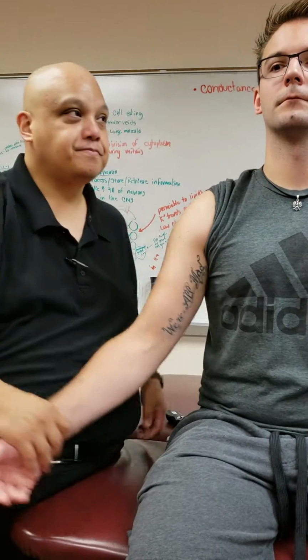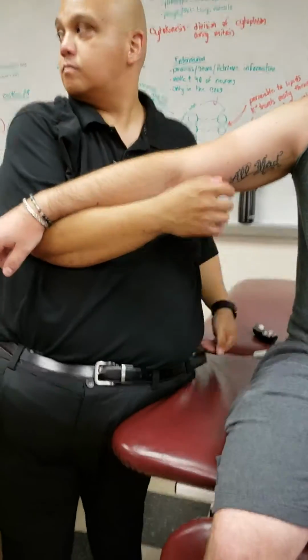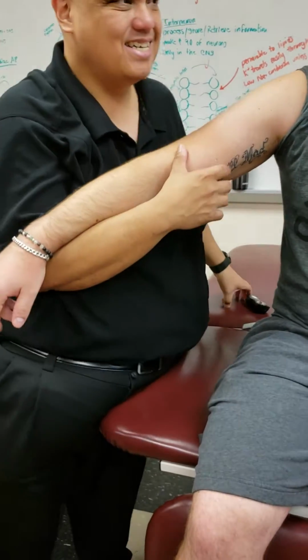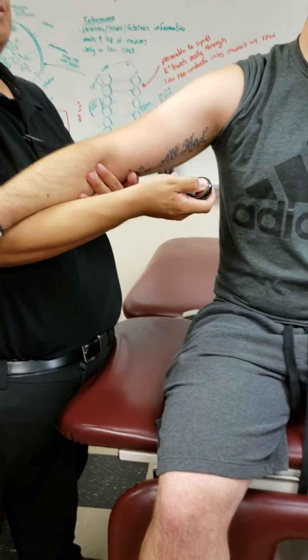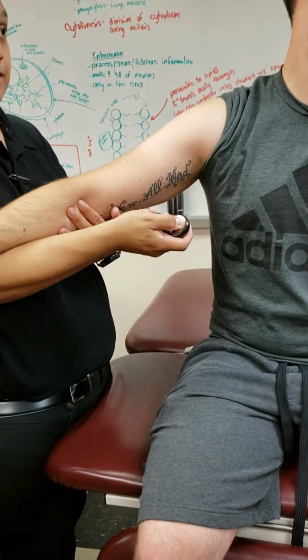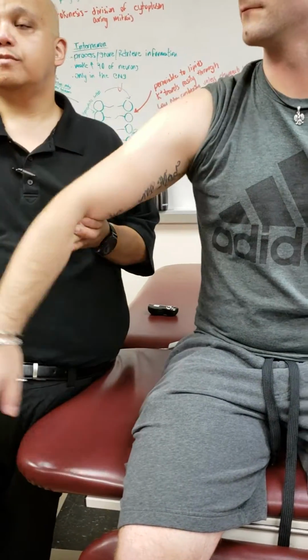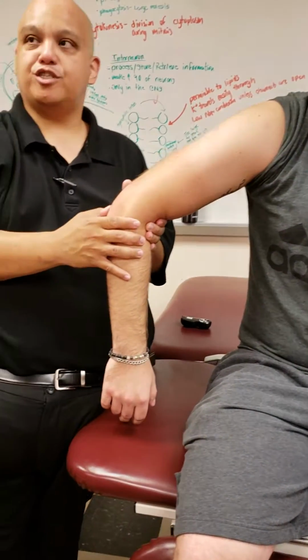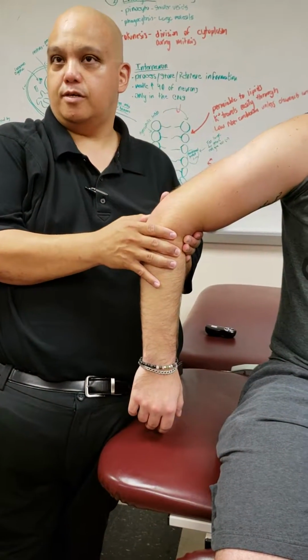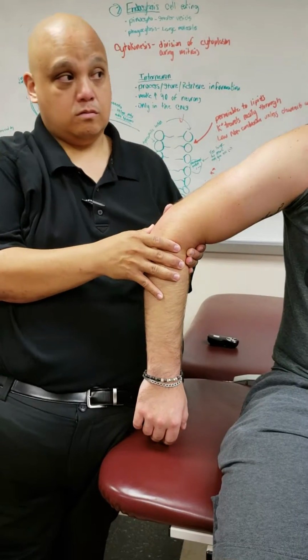Olecranon bursa. Right there. Everyone see the diagram on the screen? Oh, now it's actually working. Yeah, it's very superficial, and it prevents irritation on the skin over the olecranon.